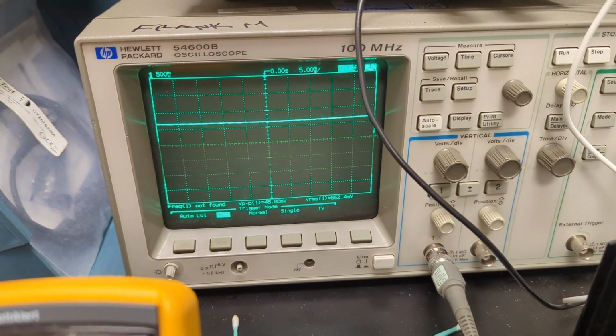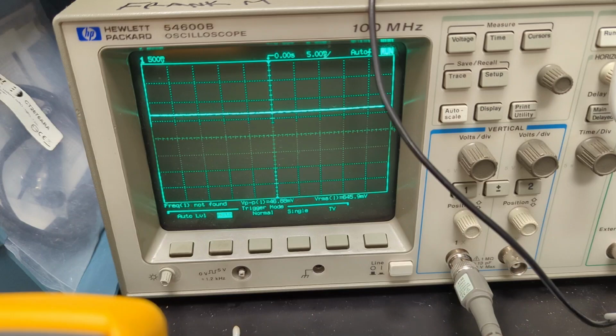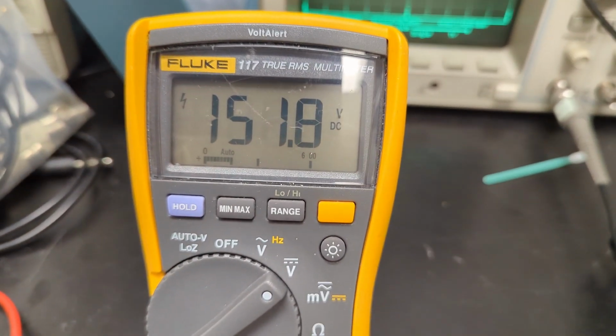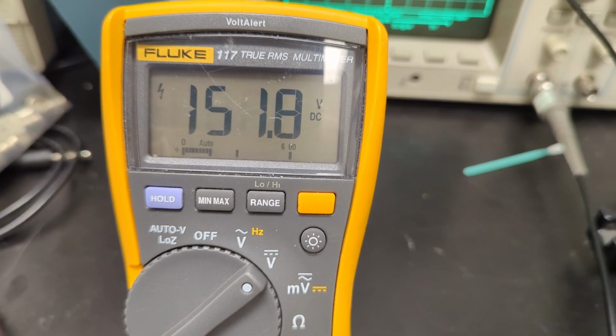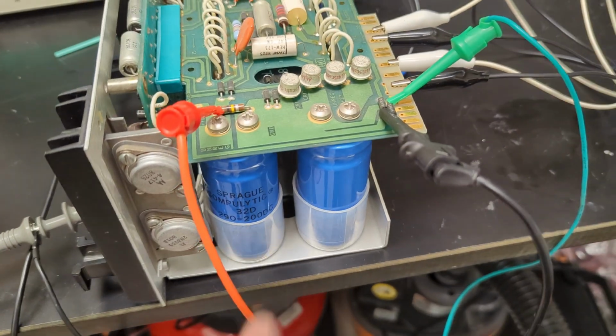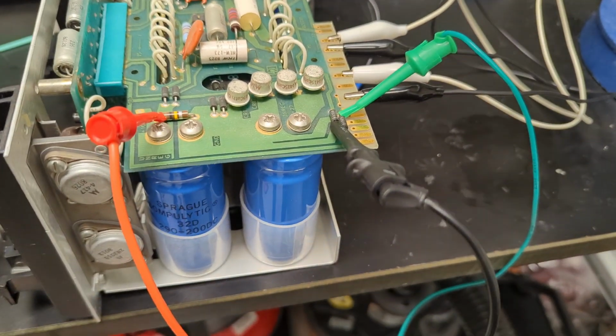I think that's possibly a clue that that's what it is. This is across this cap right here, so I would assume this is right after rectification.